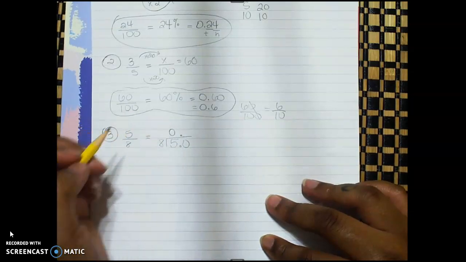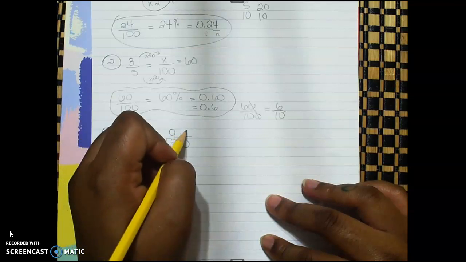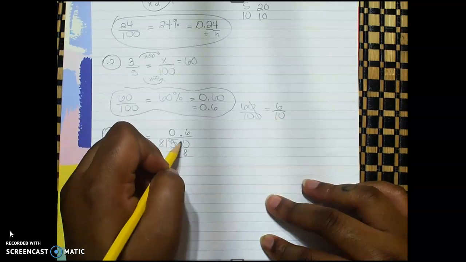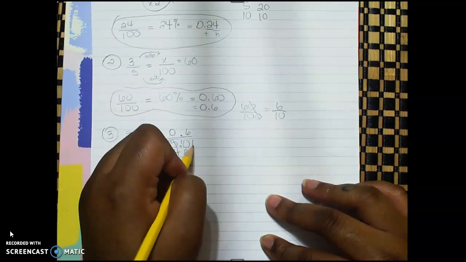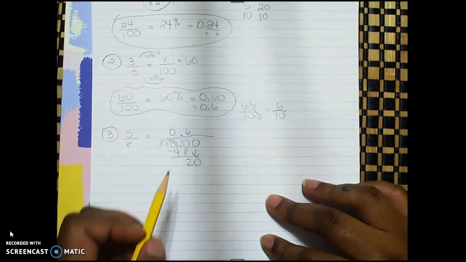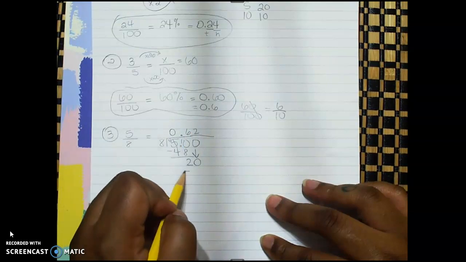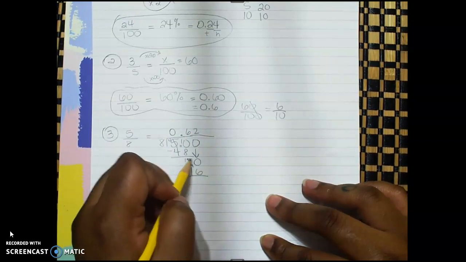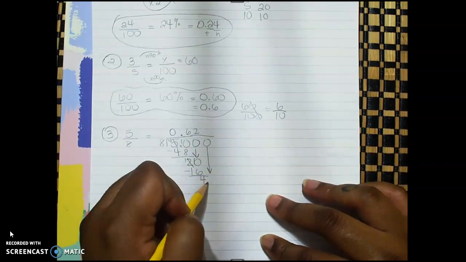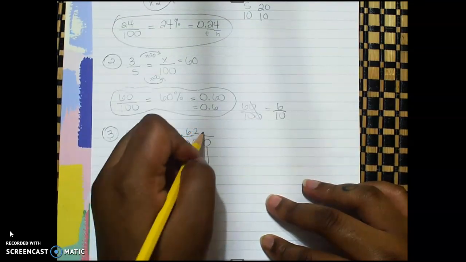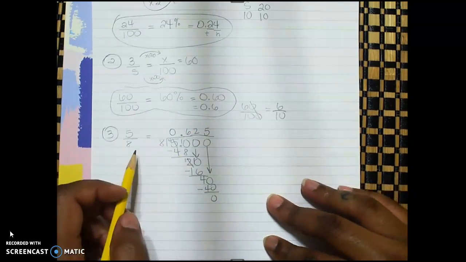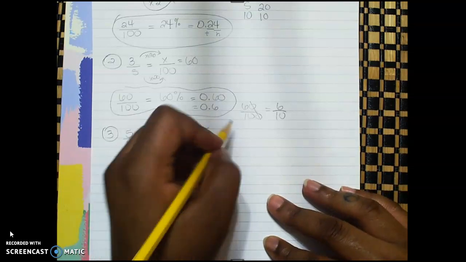8 can go into 50. 8 times 7 is 56. That's too large, so I'm going to do 8 times 6. 8 times 6 is 48. Do my subtraction. I'm going to bring down my 0. 8 can go into 20. 8 times 3 is 24, so 8 times 2 is 16. Again, subtract. 20 minus 16 is 4. Bring down one more 0. 8 times 5 is 40. So 5/8 as a decimal is 625 thousandths.